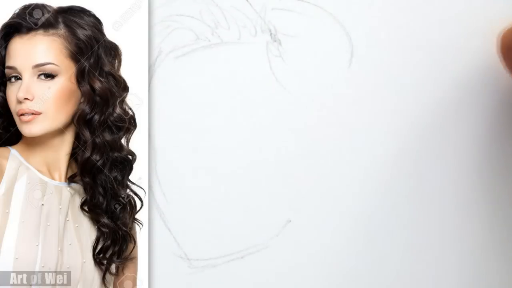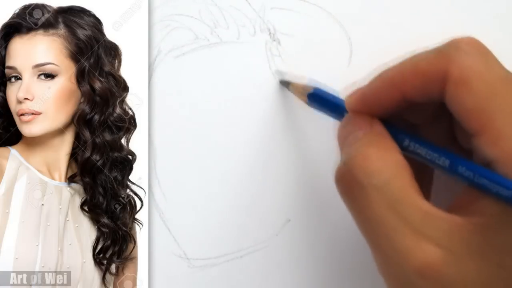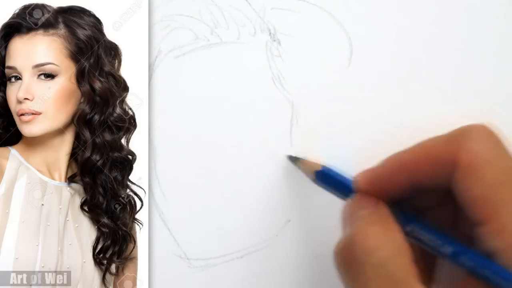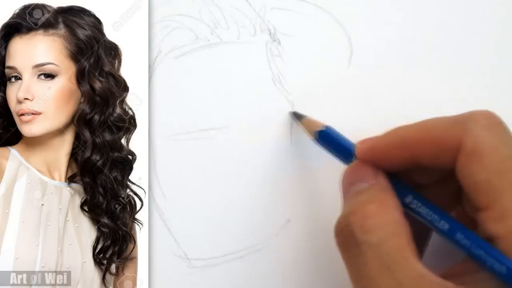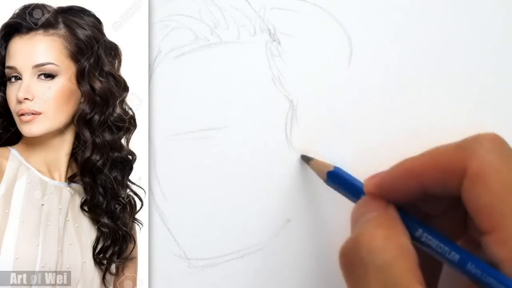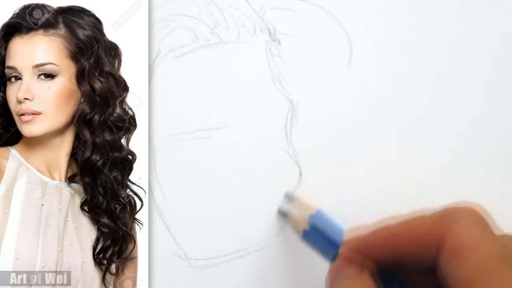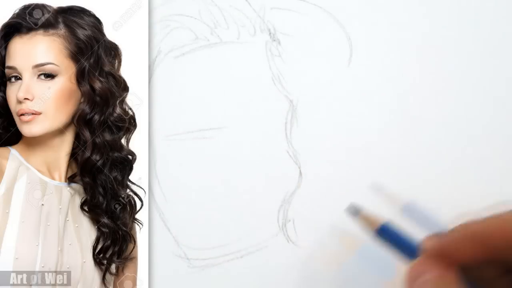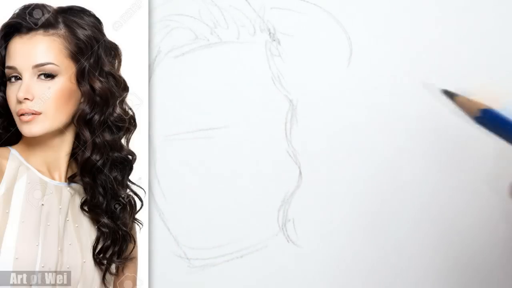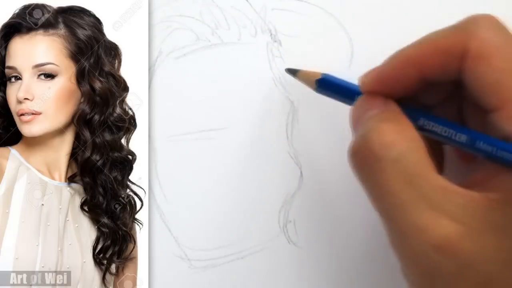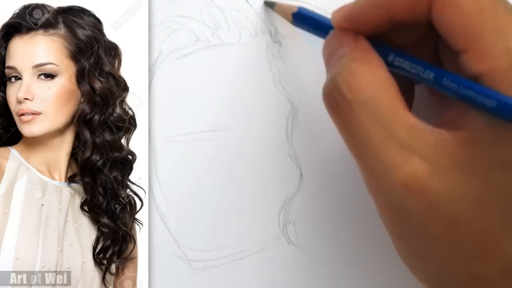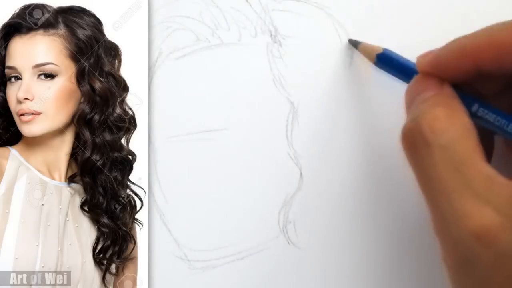So first, with any kind of hair, you really need to identify the flow, right? Like here's her eye. What is it doing? It's kind of curving in here, and there's a curl here, and then we go with that. Just right around the face, what is it doing? So let's go into more detail.